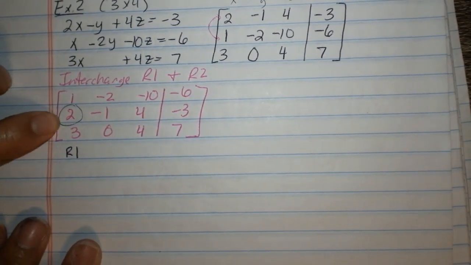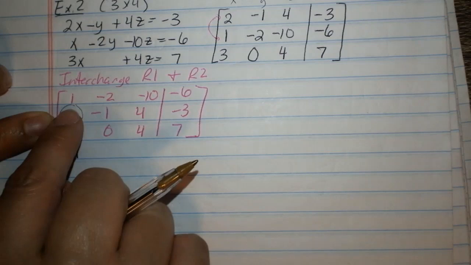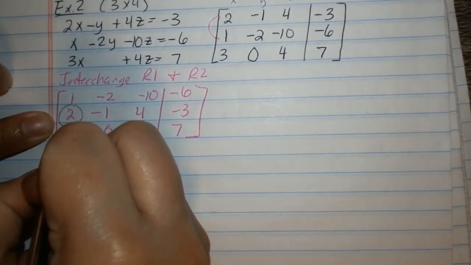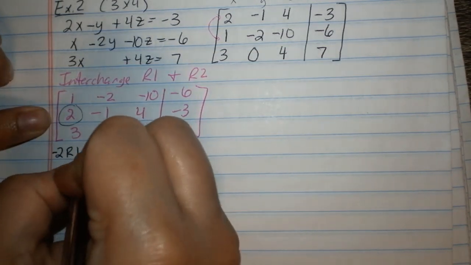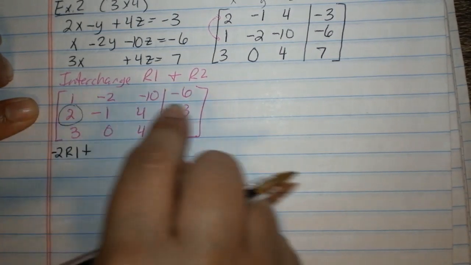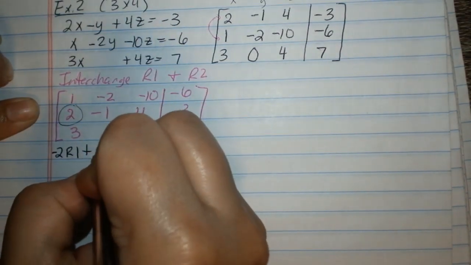I'm trying to make this one a 0. What's the opposite of 2? -2 times row 1, because that's where I have the 1. And then you add it to the row. Which row am I trying to make a 0? Row 2.